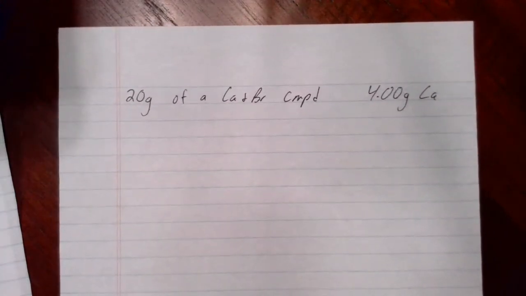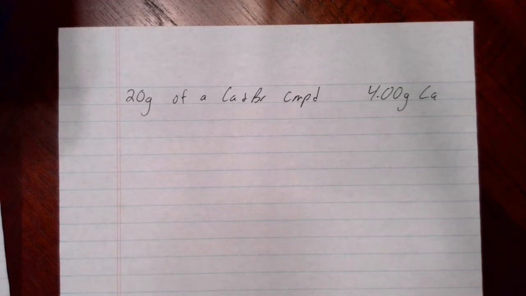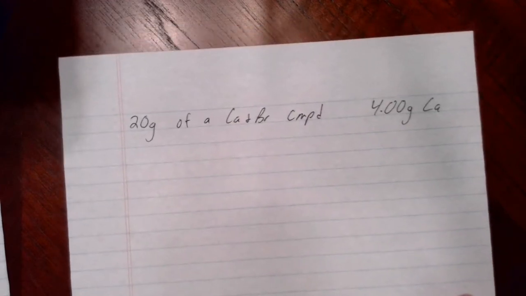It says we have a 20-gram sample that we know contains only calcium and bromine, and we know that 4 grams are calcium. So that means that the rest must be bromine. We could solve this one a little bit differently, but let's stick with the process we learned to make it easier for us in the future. This is adding one extra step, but let's convert these masses to percent composition so we can stick with the process we already learned.